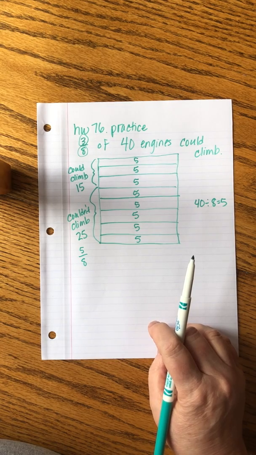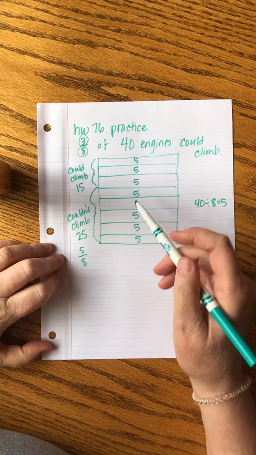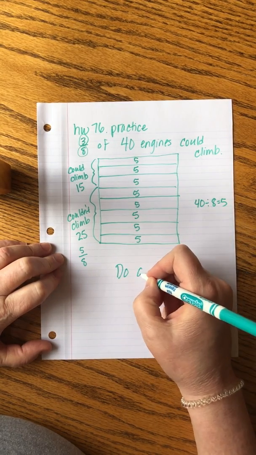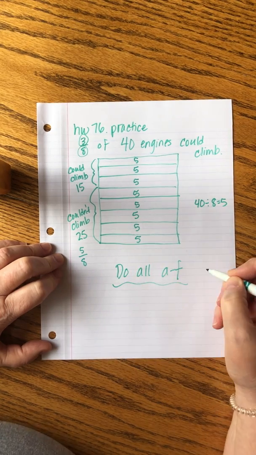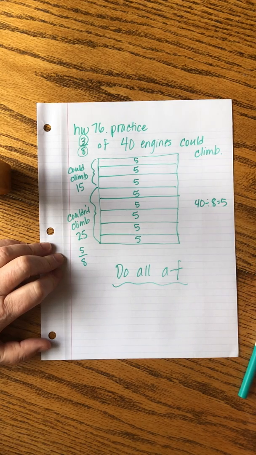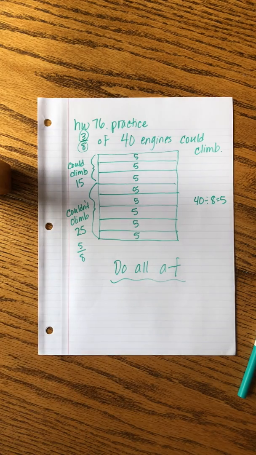In the practice, there is A through F that ask you, do all problems for this practice set. It's super easy. Once you draw the diagram, you've done the hard part. It's just a question of quickly answering the questions, and they're all here in our work.